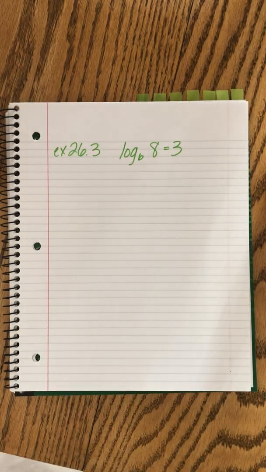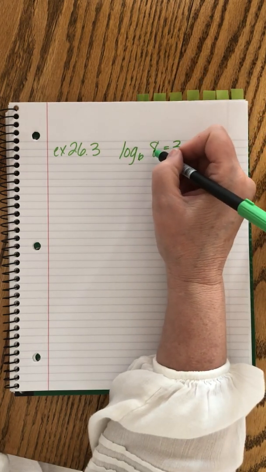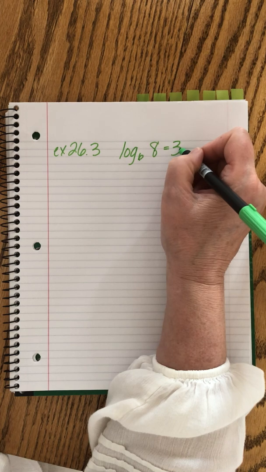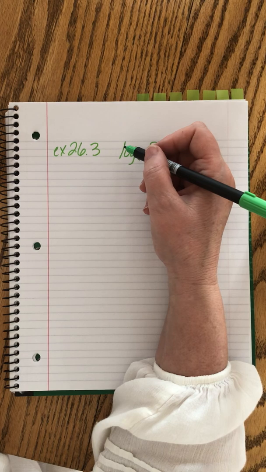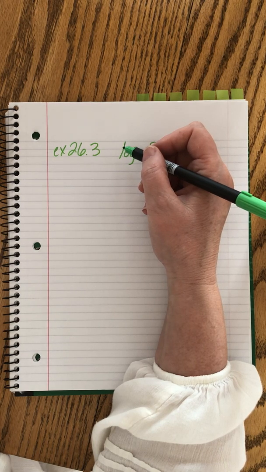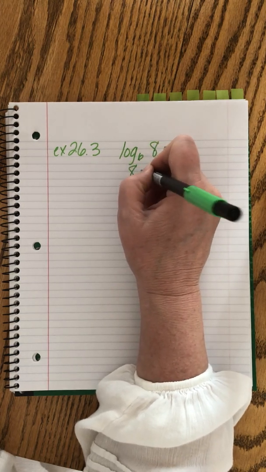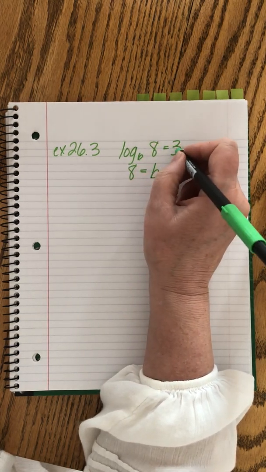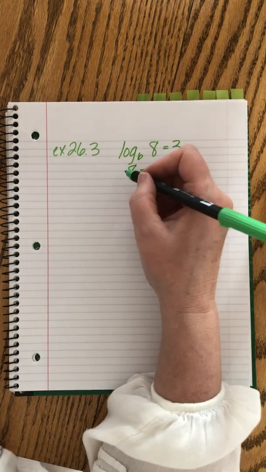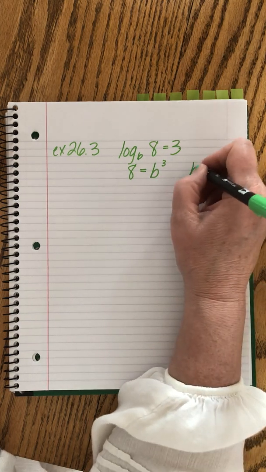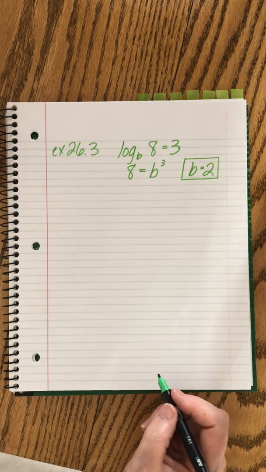This is the base, this is the number we're trying to get, this is the exponent. So when we have a log equation that we're trying to solve, we can rewrite it as an exponential because our brains find that much easier at this point in the game. So 8 is the number, the base is b, and 3 is the exponent or log. It means the same thing. So some number cubed equals 8, and we see that b must equal 2, because 2 cubed is 8.